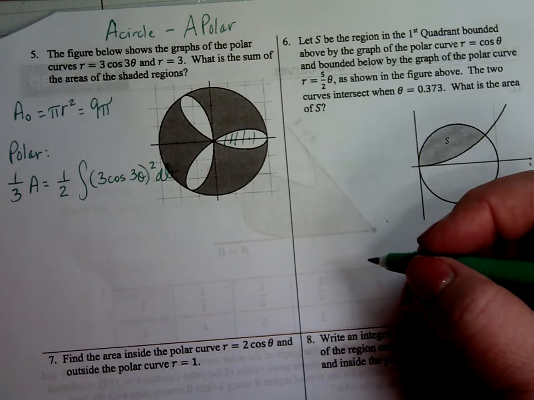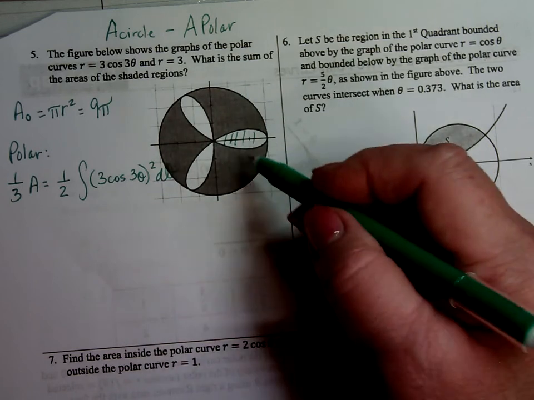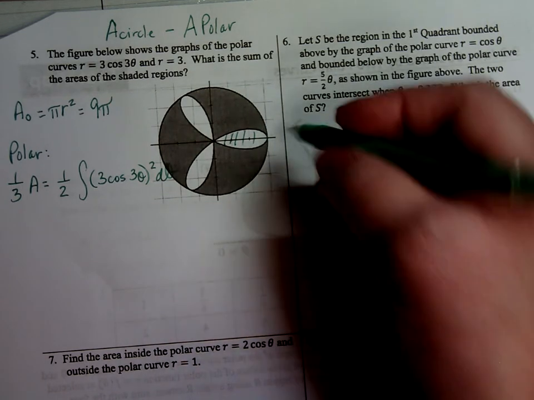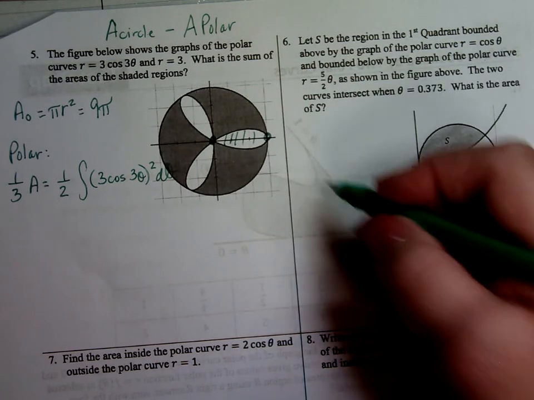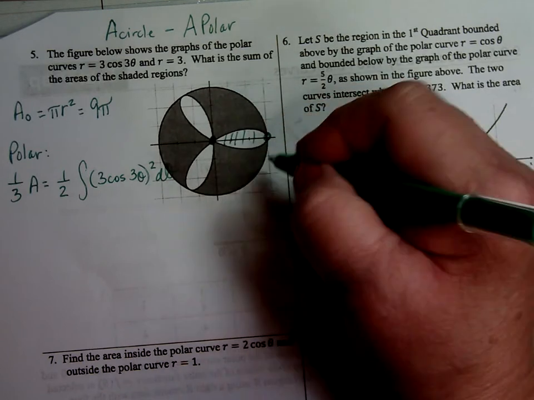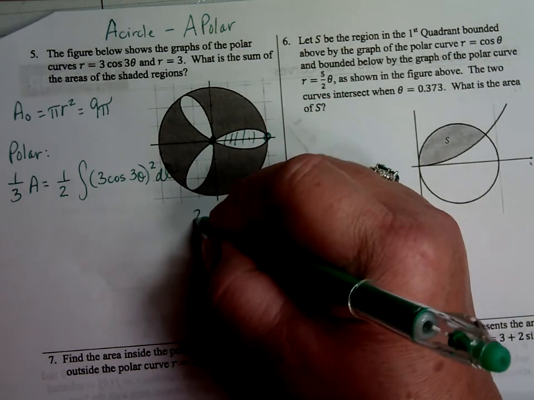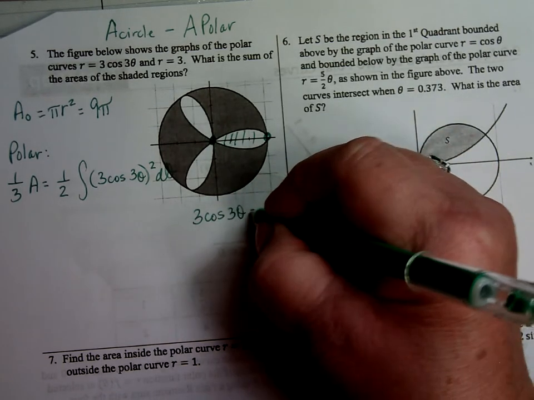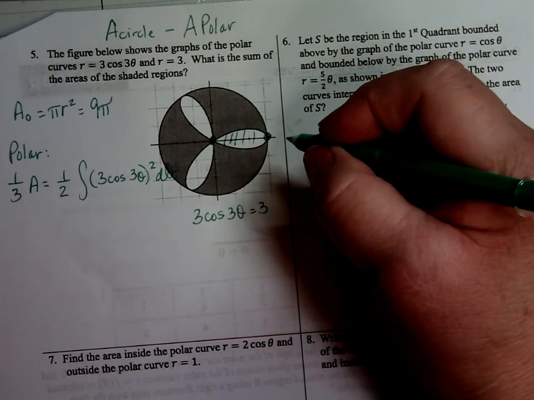Let's talk bounds. If I go bounding, I want to know where these two things intersect. Well, you know that this is a 0, but the question is, what's this out here? Like, where am I going with this thing, and how are my bounds going to go? So I'm going to take 3 cosine of 3 theta, and I want to know when it equals 3. This point here is 3. All right, divide by 3.